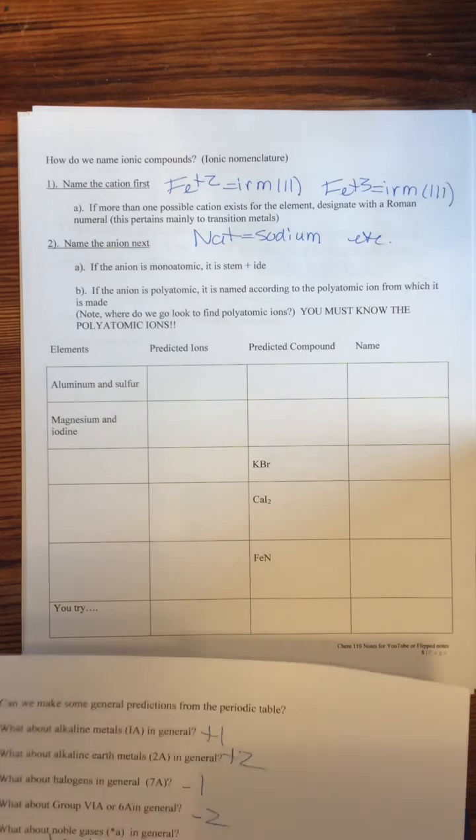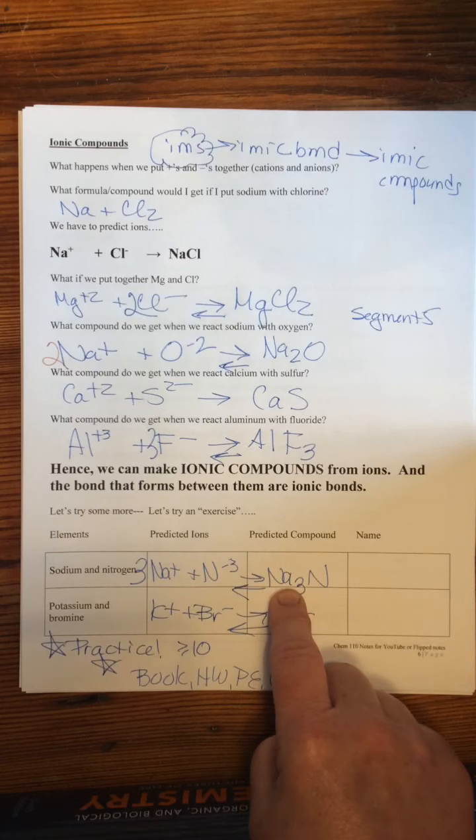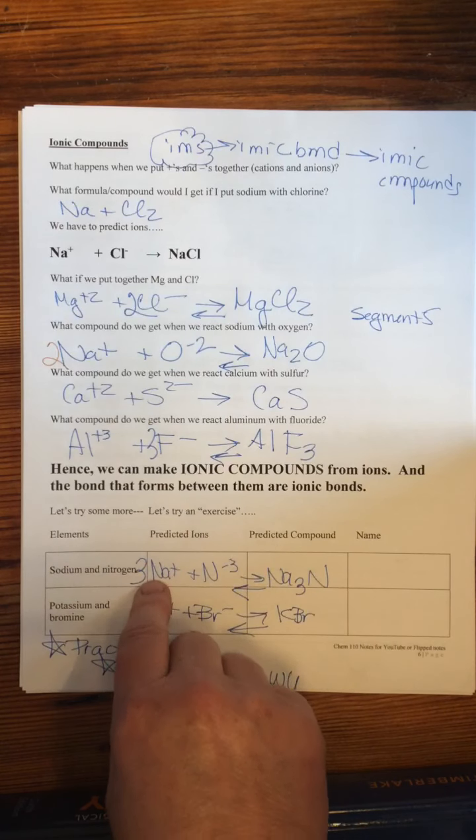So here's our ionic compound. Sodium is a metal. We name the cation first. Sodium nitride. Ionic, potassium bromide.